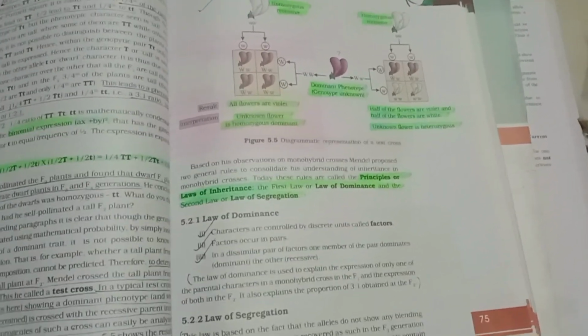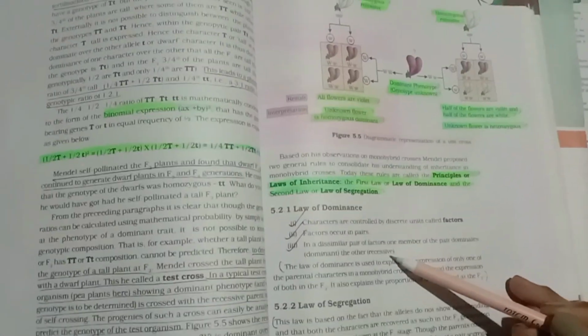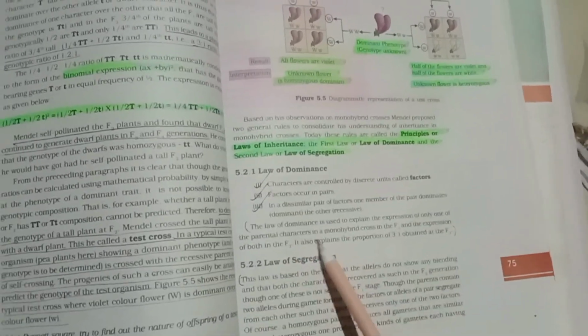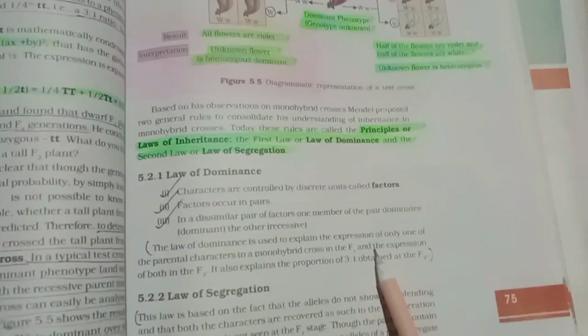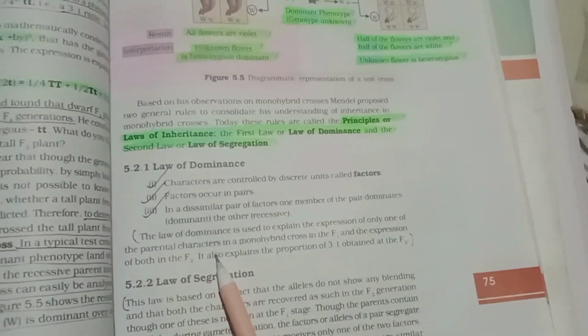In a dissimilar pair of factors, one member of the pair dominates over the other one. So one is dominant and another one is recessive. The law of dominance is used to explain the expression of only one of the parental characters in a monohybrid cross in the F1 and the expression of both in the F2.